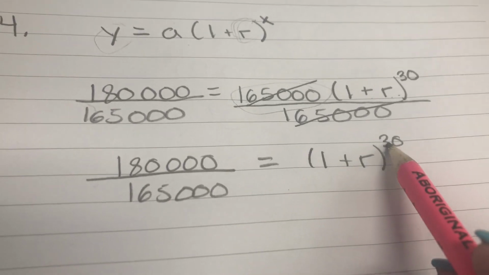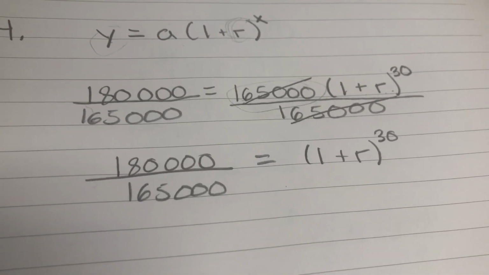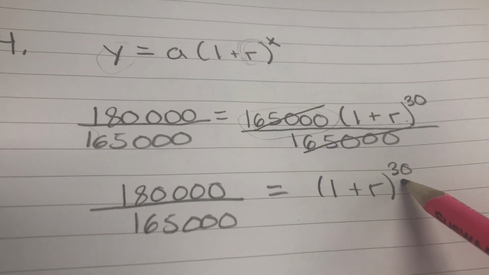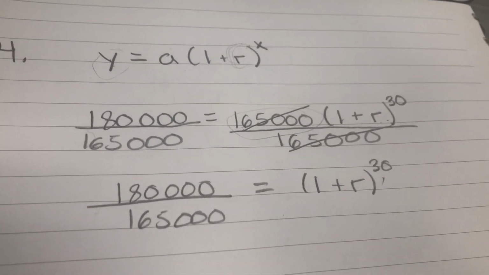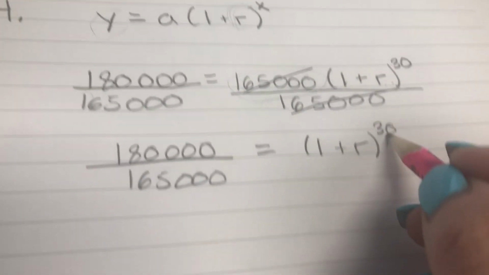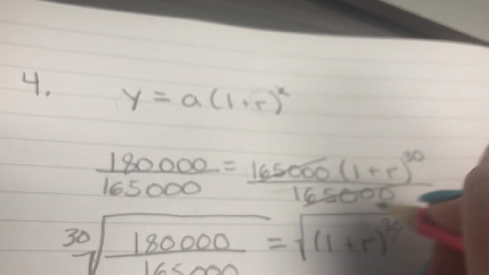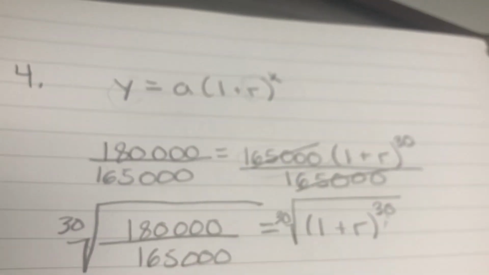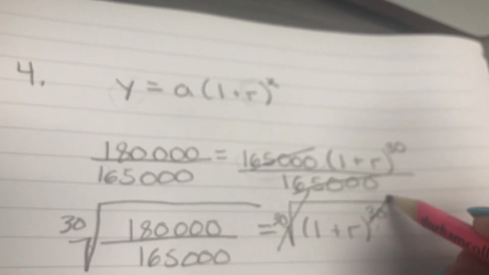Okay, so when I bring this over, I'm not going to use logarithm here because we can just use a root, the 30th root. So I'm going to bring this to the other side by taking the 30th root of this, which I will do here also. This will cancel this out.